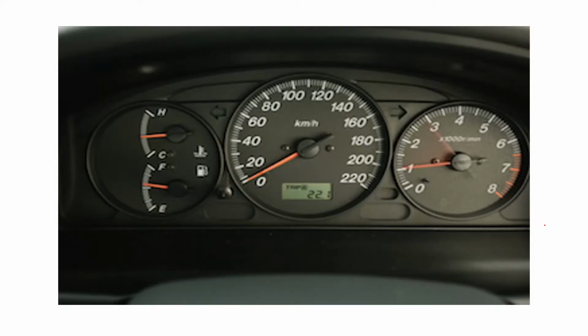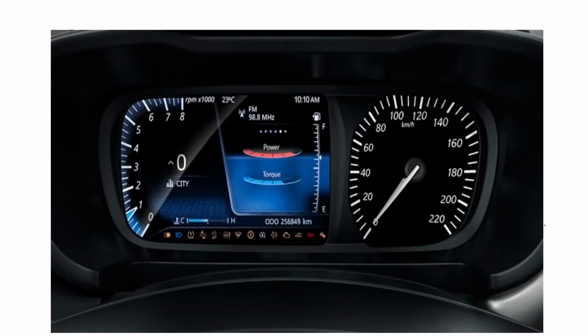Then here are some types of instrument panels which you can have in your vehicle or in your car. This is also one type. So you can have needle types also, you can have digital types also.